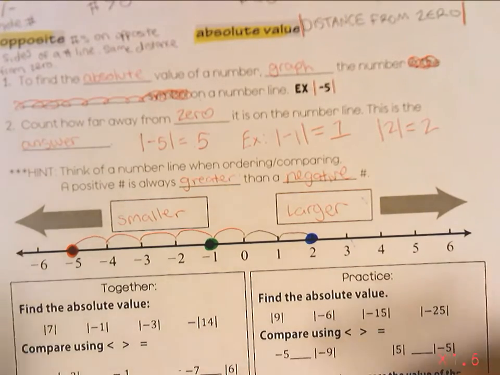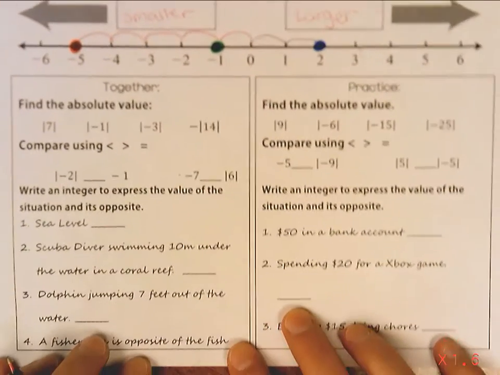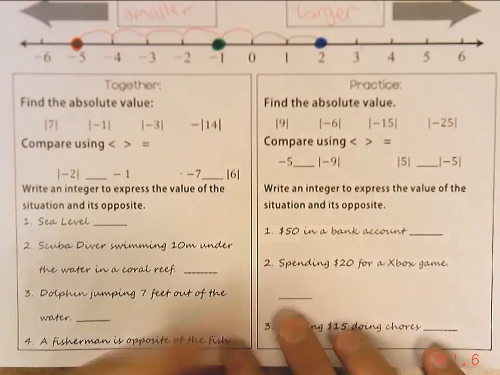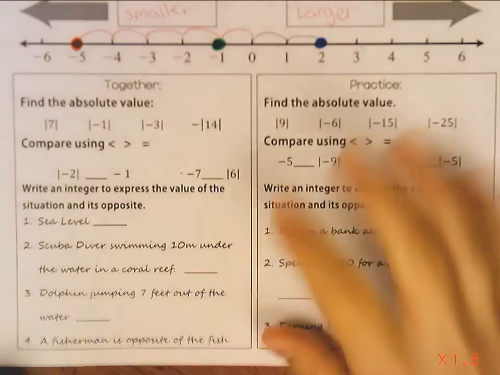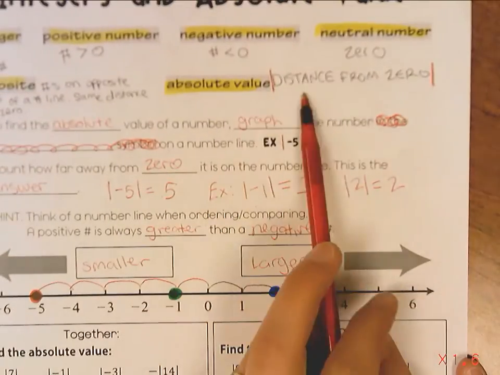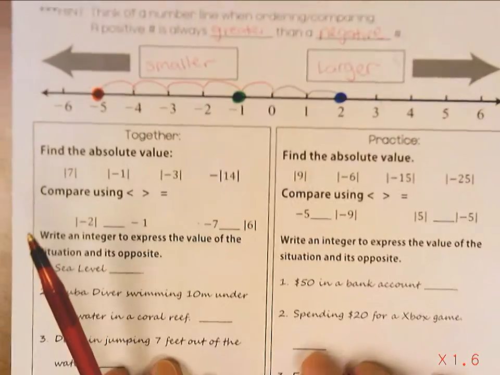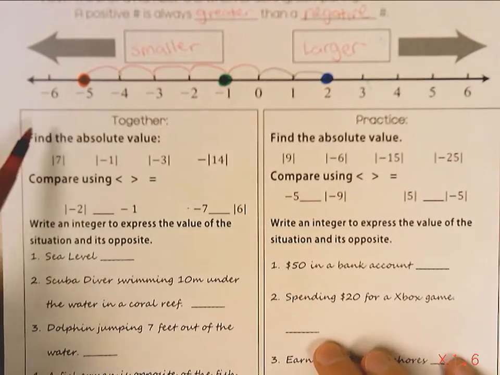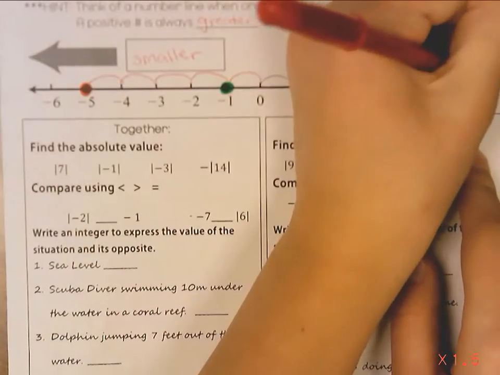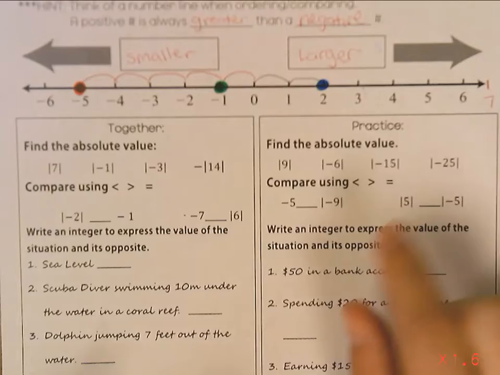So now, if we look down here, we have our practice problems. We have our together and what you need to do as practice. And so the first step says to find the absolute value, which, just a reminder, is the distance from 0. And so if you are trying to find the absolute value of 7, you would find, let's add a 7 over here on my number line, and let's count how far it is away from 0.